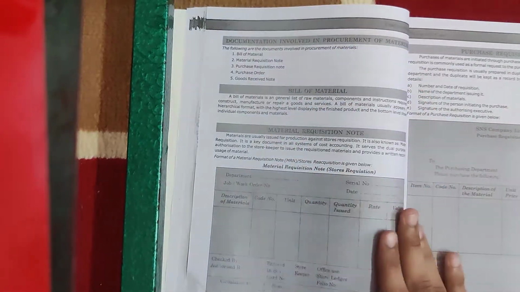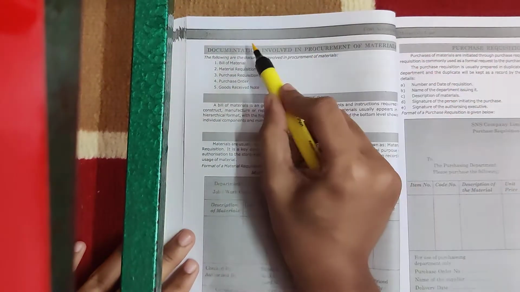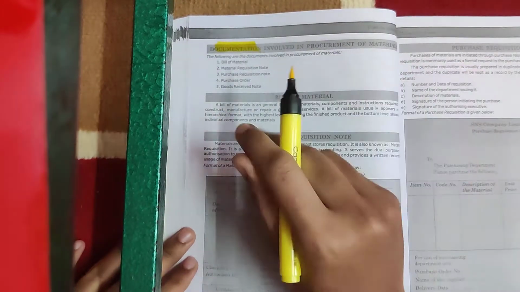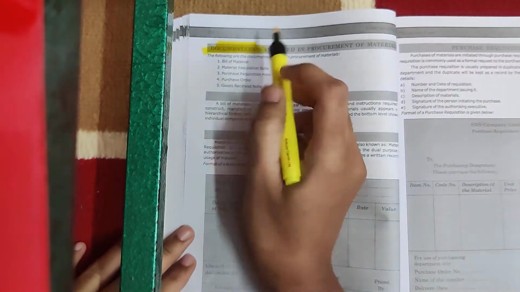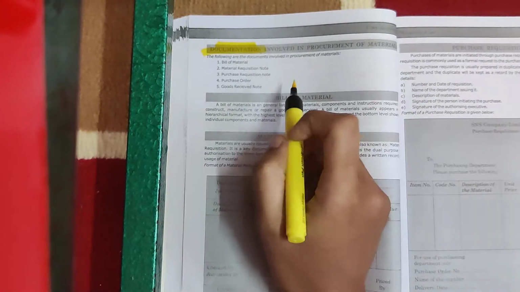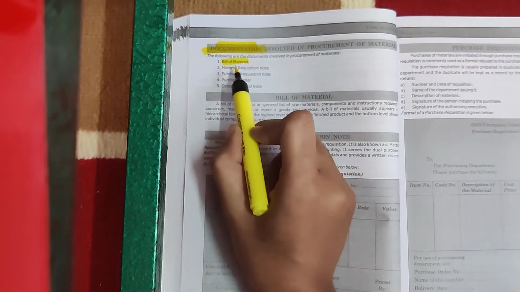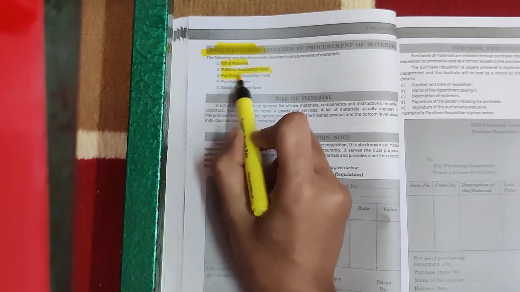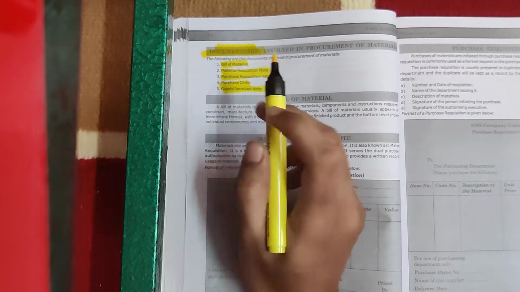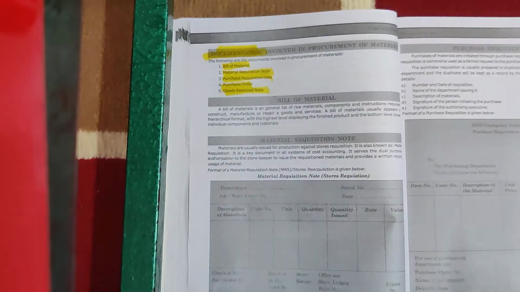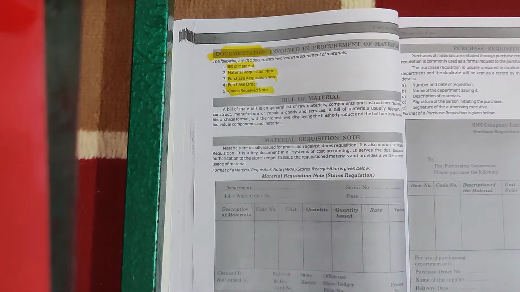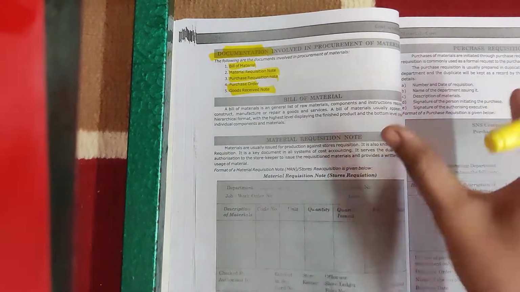Now, you have various documents which are involved in the procurement of materials. Documentation is nothing but you need to write down everything. You need to have a proof of everything, right? The following are the documents required in the procurement of material: bill of material, materials requisition note, purchase requisition note, purchase order, and goods received note. These are the various documents required for the procurement of material.